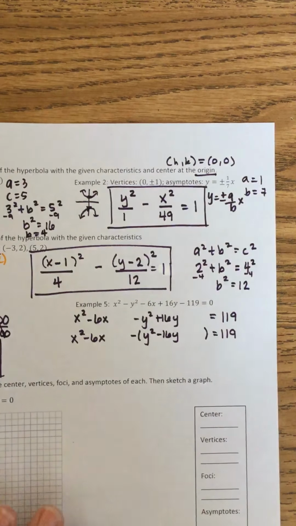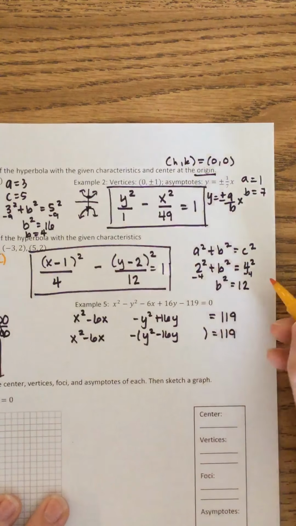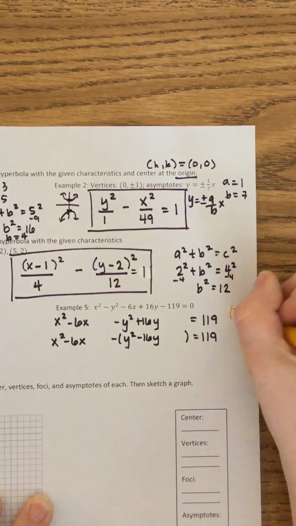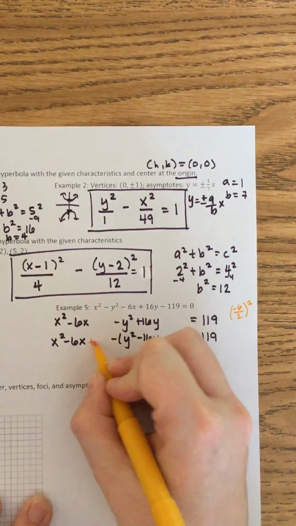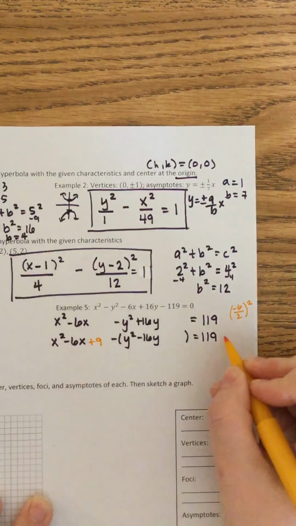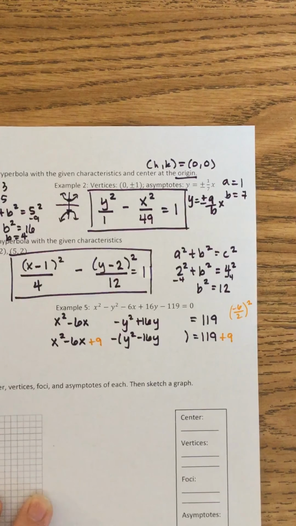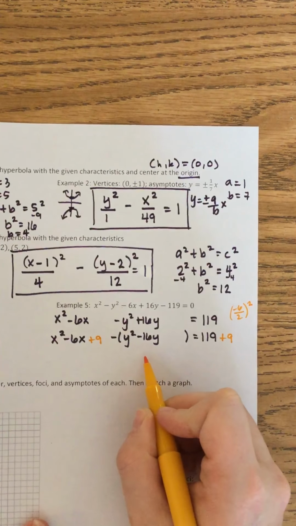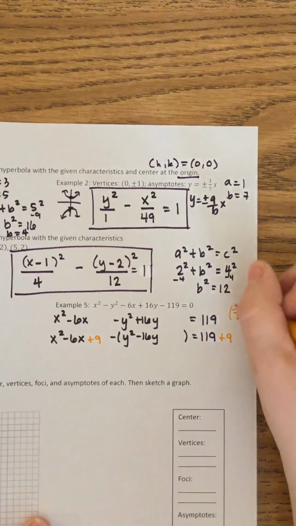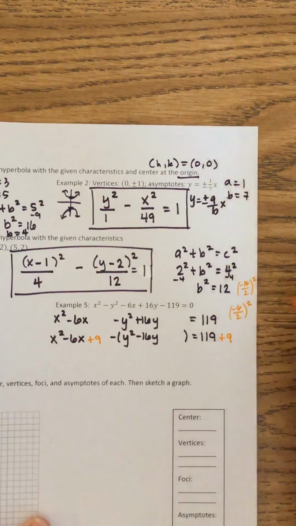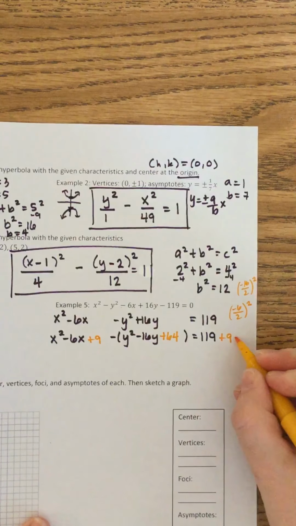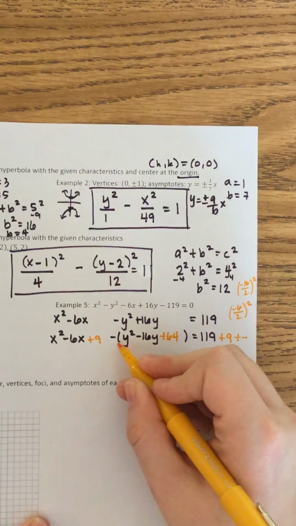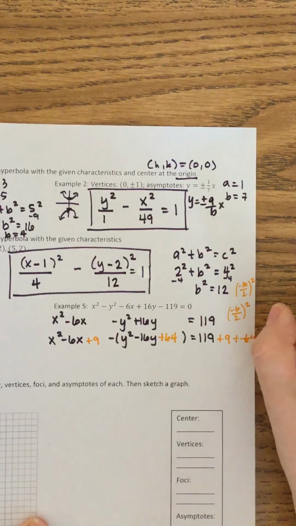So I'm going to take half of my b, so in this case, half of negative 6, and square. So half of negative 6 is negative 3. Negative 3 squared is positive 9. So remember, what we add to the left, we also have to add to the right. Same thing with the second piece. I'm going to take half of negative 16 and square it. So half of negative 16 is negative 8. Negative 8 squared is 64. So on this one, we have to add negative, because of the negative that we took out, 64.